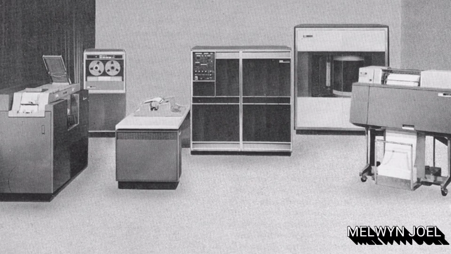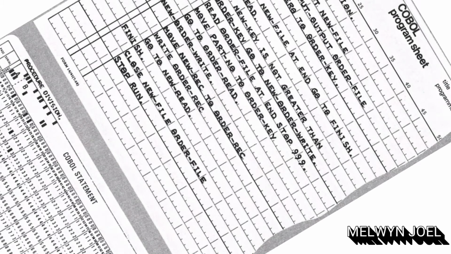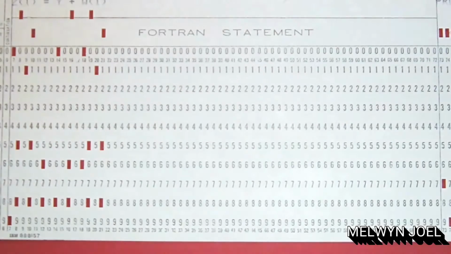The second generation computers still relied on punched cards for input and printouts, like the first generation. The symbolic language, assembly language, was developed, and the programmer could create instructions in words. High-level programming languages, early versions of COBOL and Fortran, were also developed.